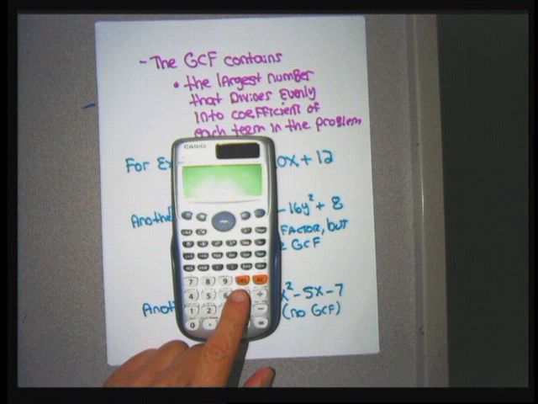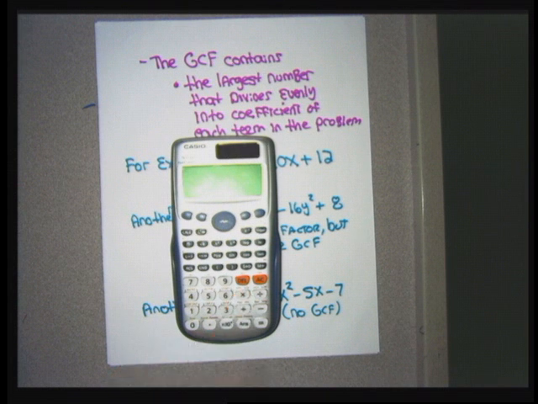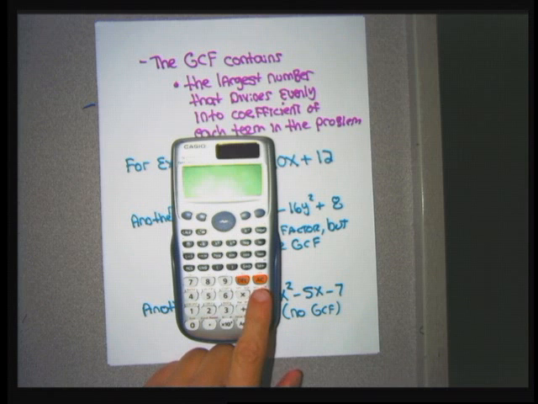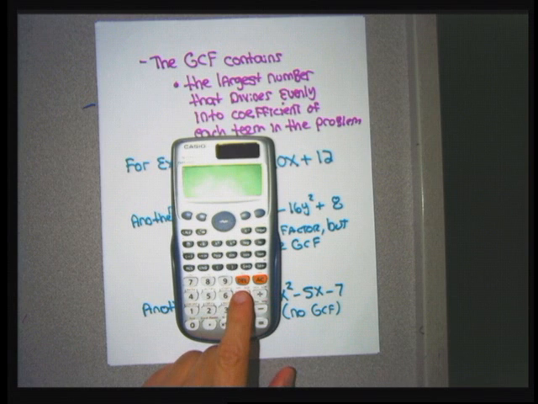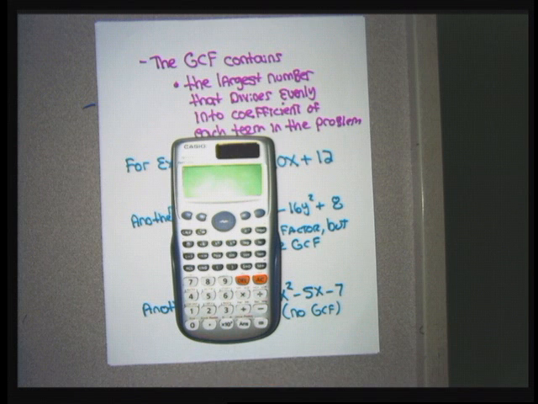Maybe GCD. I'm going to try this GCD feature, and I'm not sure that it is. Oh, and it's not the least common multiple. So I think GCD, greatest common denominator. No, I take that back. That's probably not it. Let me think about this before I do something stupid, but I think this calculator has the ability to find the greatest common factor. I just don't remember how.